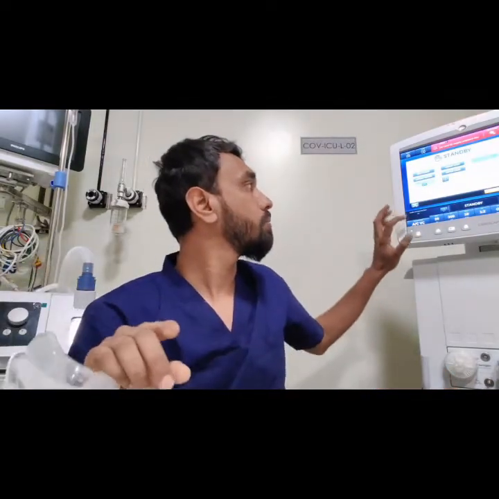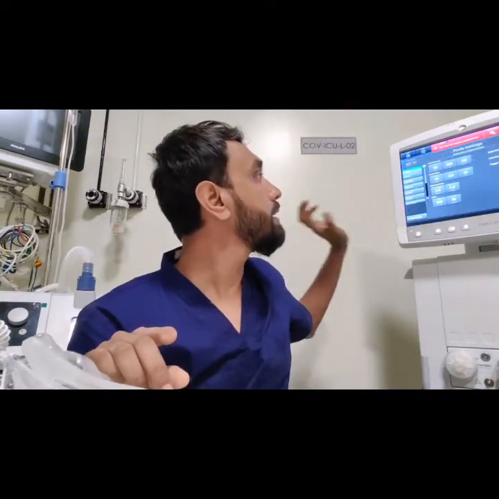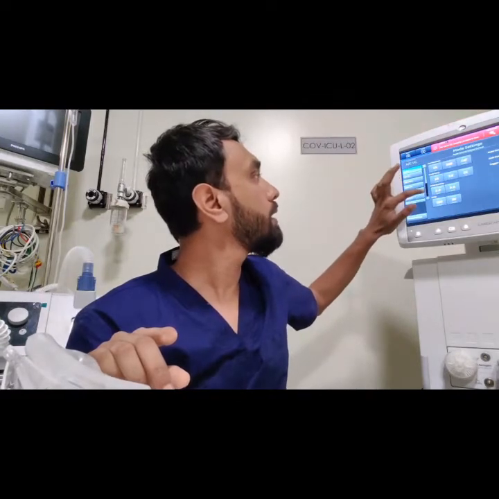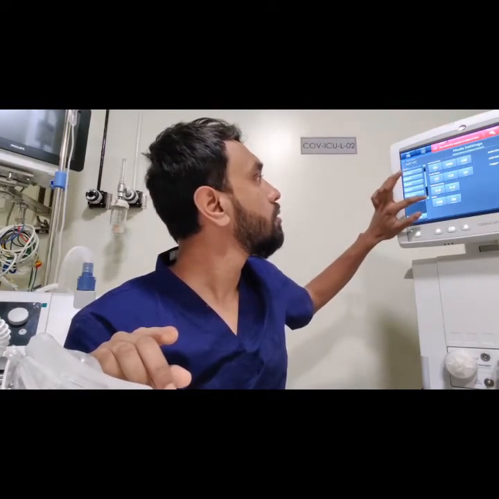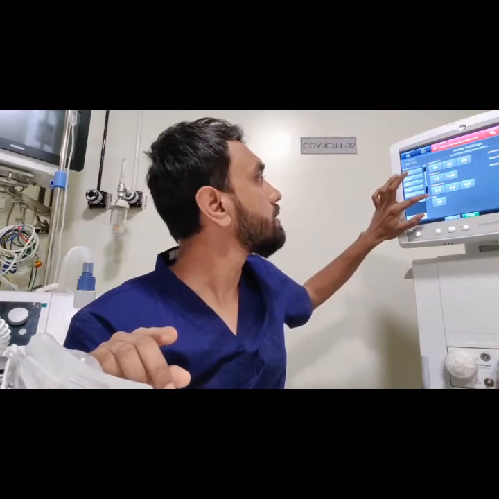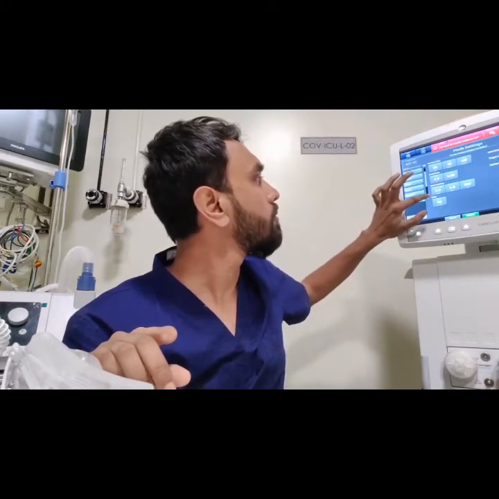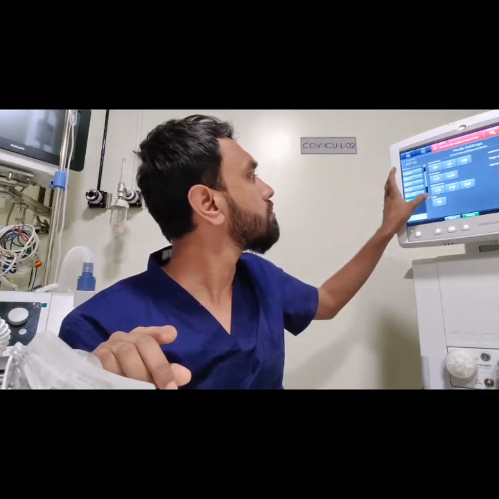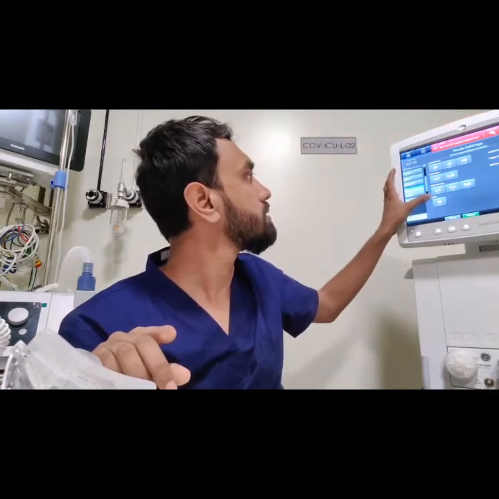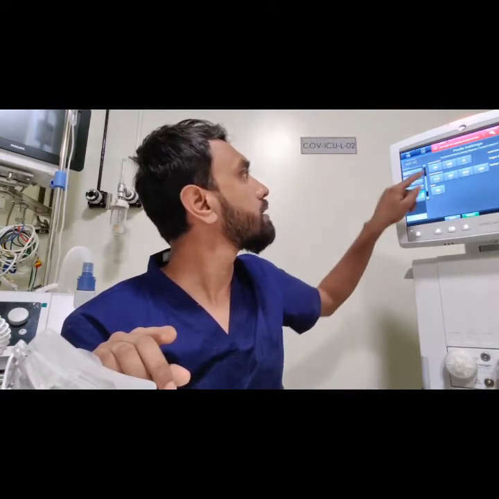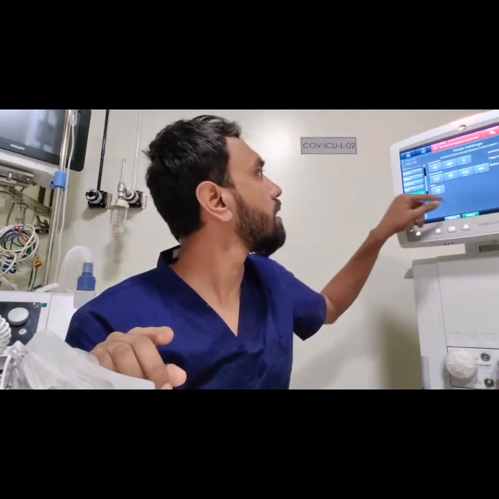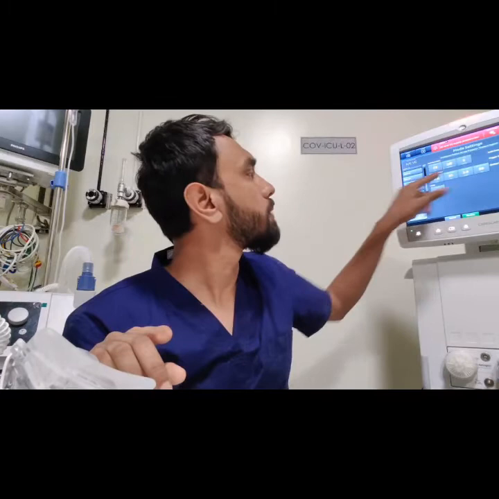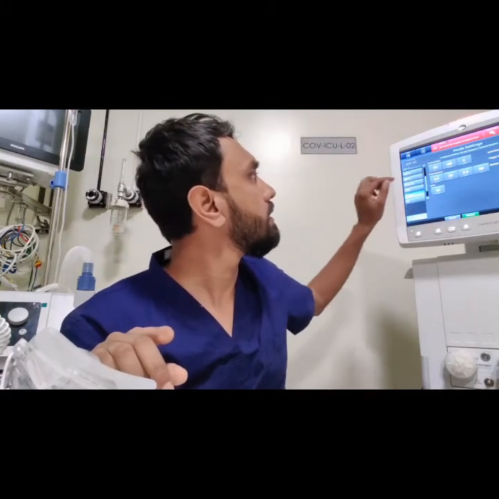We can provide CPAP through a ventilator, and as a weaning method we can use it in an intubated patient. We can set FiO2, we can set other pressures in it.